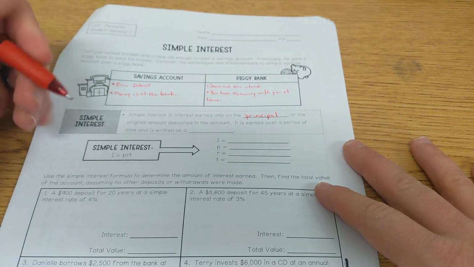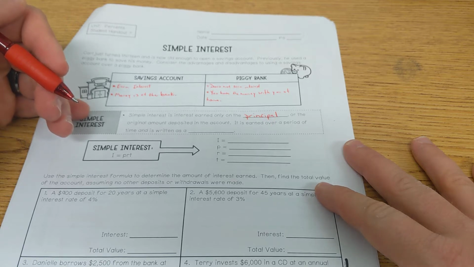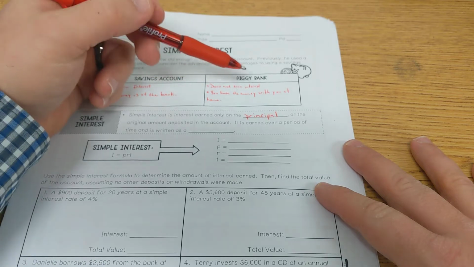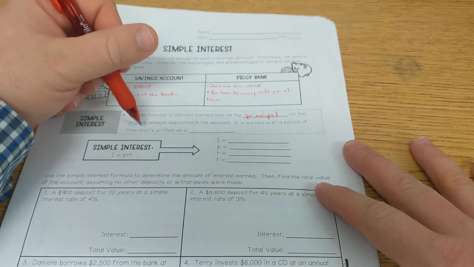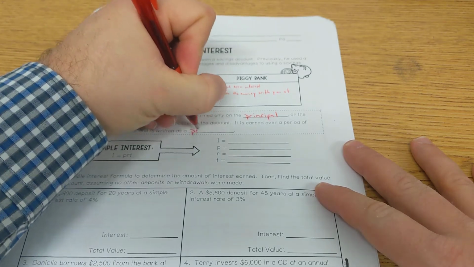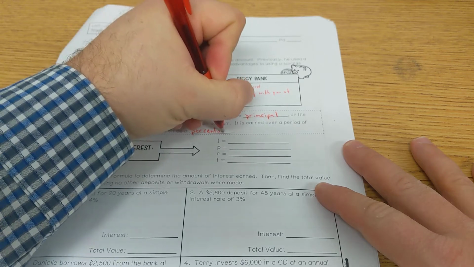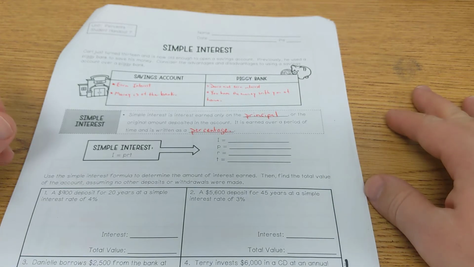So if you earn interest, the next time you earn interest is not off the total amount that's in there, but off the original amount. It is earned over a period of time and is written as a percentage.